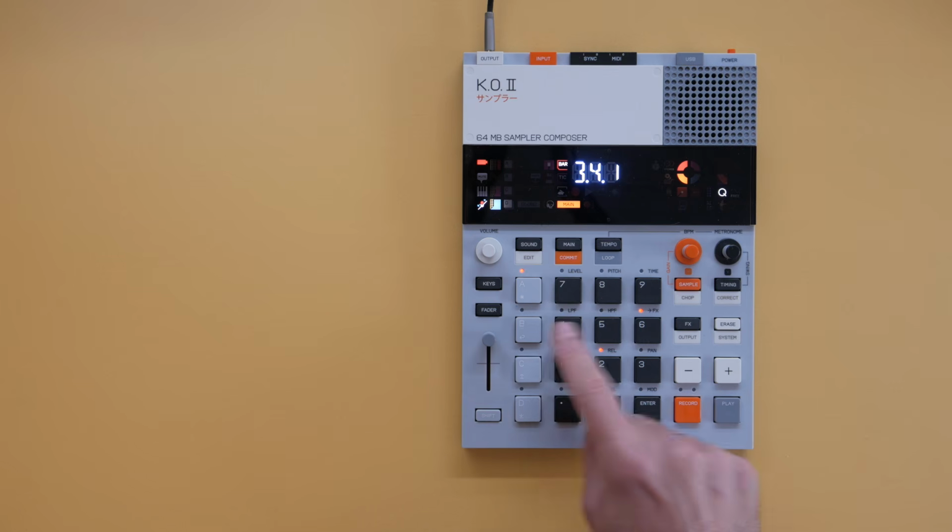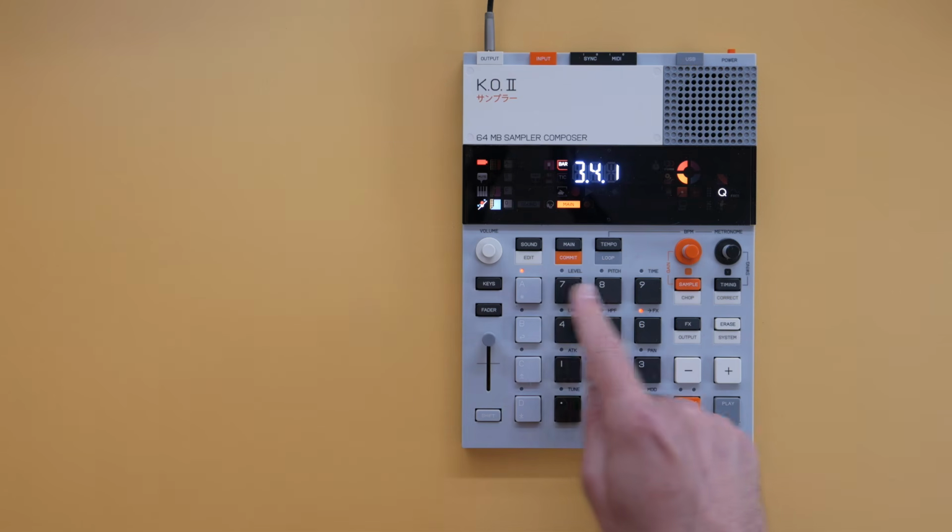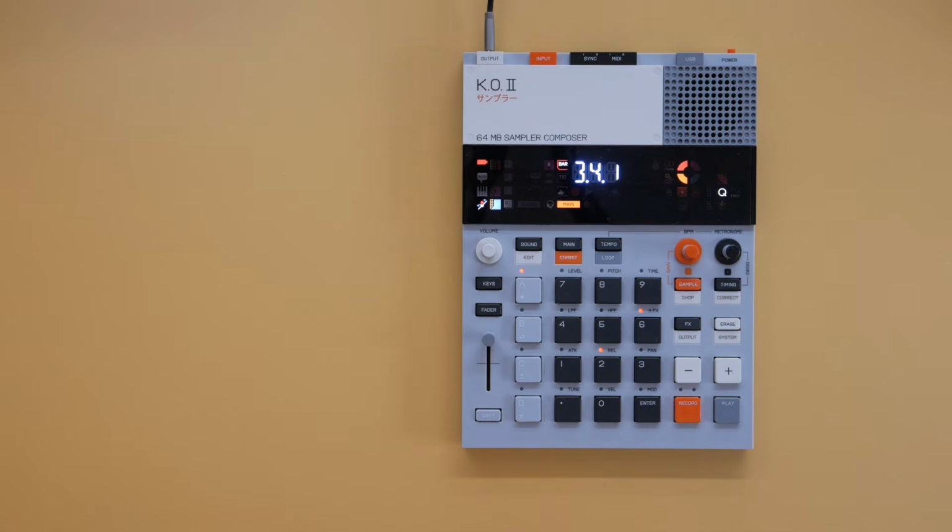So we have a maximum of 9 different projects on the device. That means 9 different songs. And if you want to start a new project, you just navigate to any empty project and start over there. But for now, let's stay in this project that I've already created and see what a project is made of.